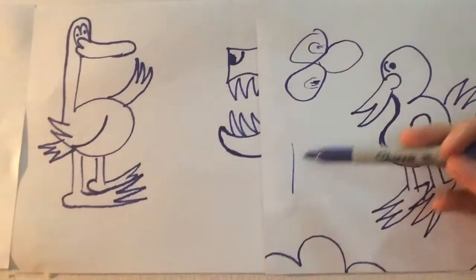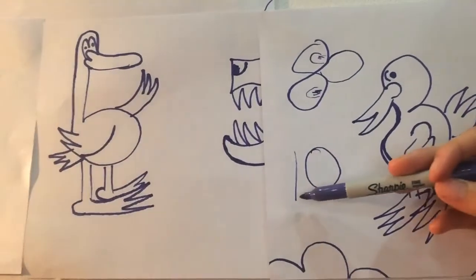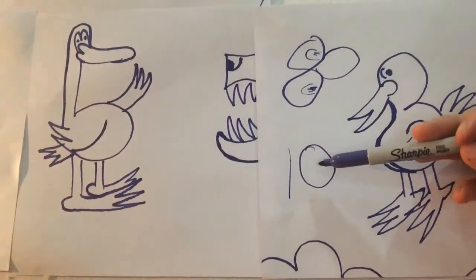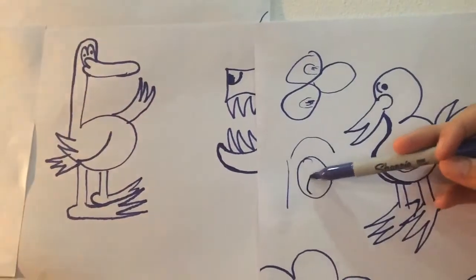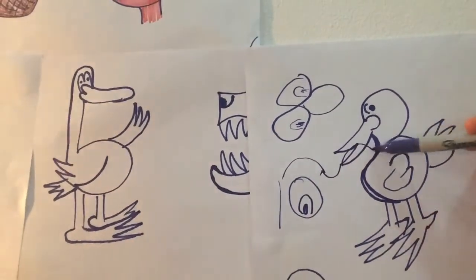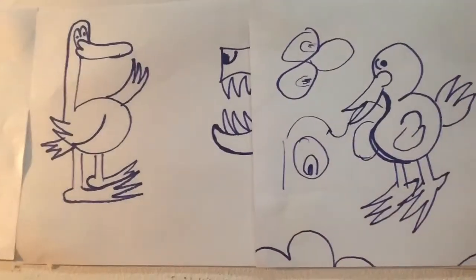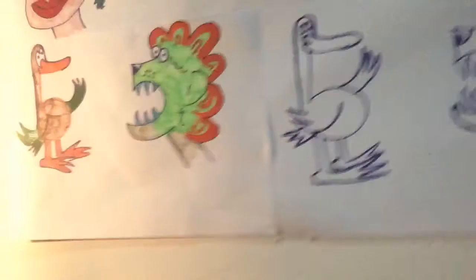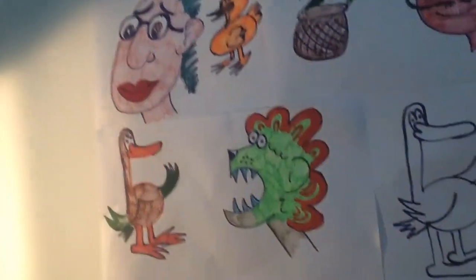Let's try the number 10. Okay. Now maybe with the number 10 you can create, this could become an eye like that. And this could loop down. Okay, so just kind of play with the numbers and think about what sort of cartoon characters you can create by using the different numbers and using simple shapes.